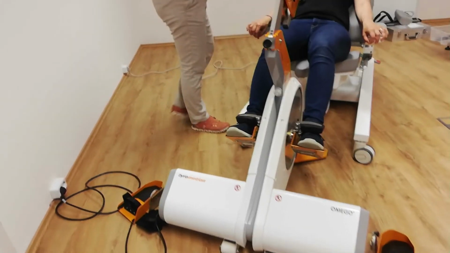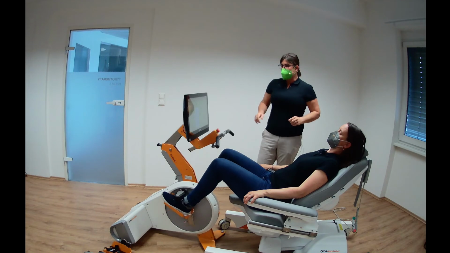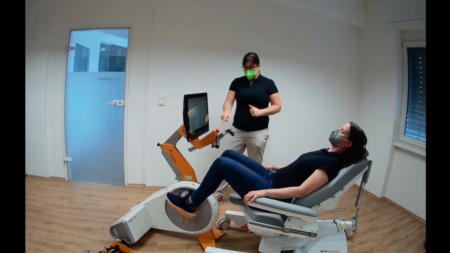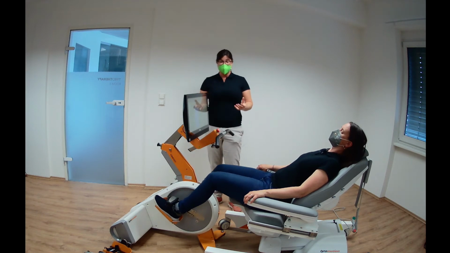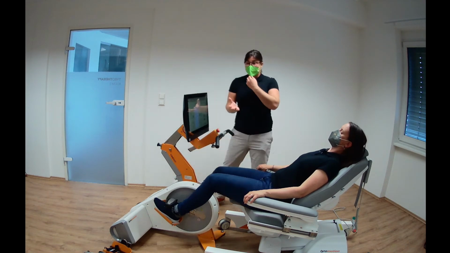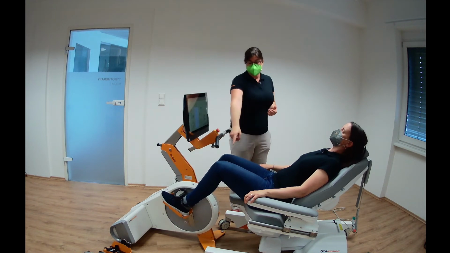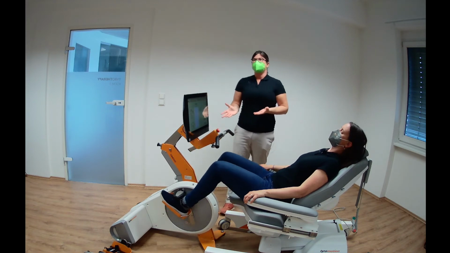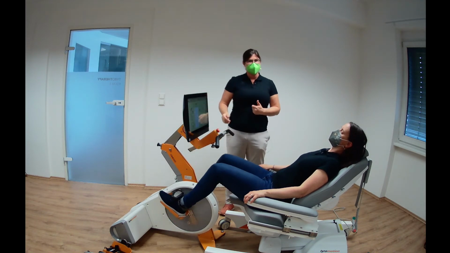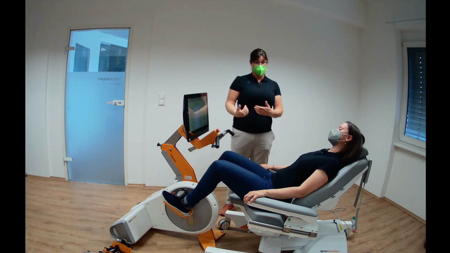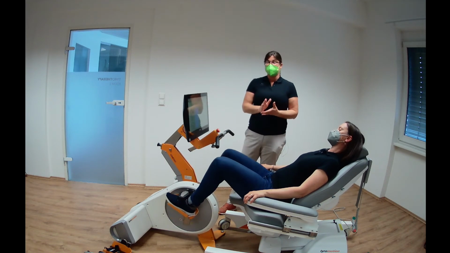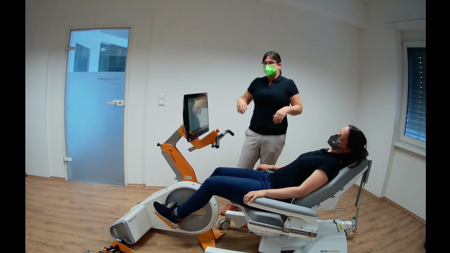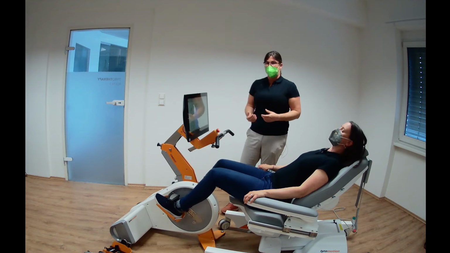All right, thank you very much. So I will make a step back again. Here you can see it again. We are in the coupled mode, so both legs together. If I ask Barbara now to press only one side, the other side will follow. So this is what we know from the gym. We can cheat in the gym a little bit, so we can use the non-affected side more than the other side. Here we can let her do the exercise like this, or we can also let her do the exercise with both legs using the same amount of force.